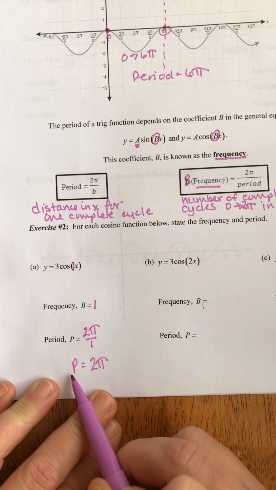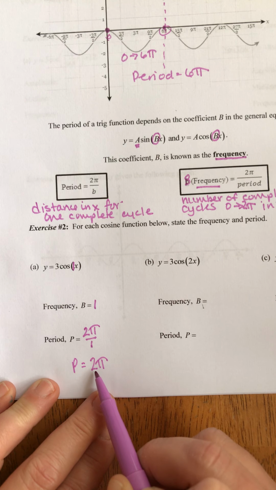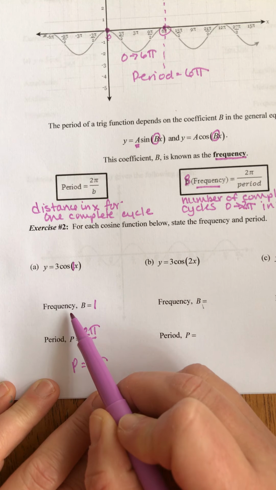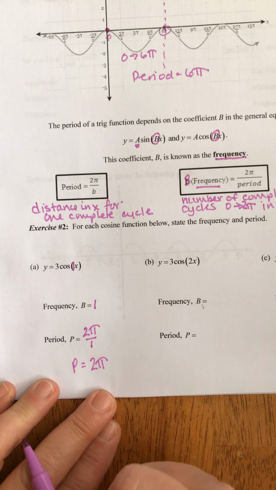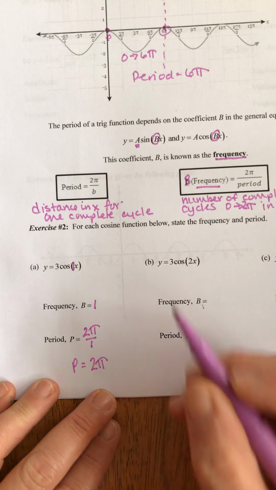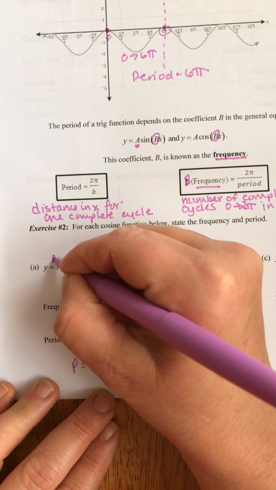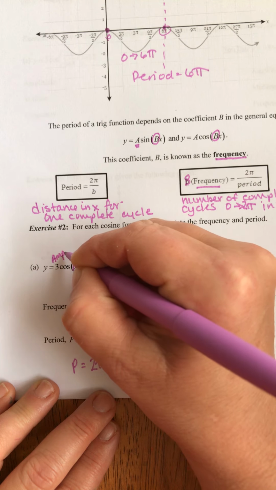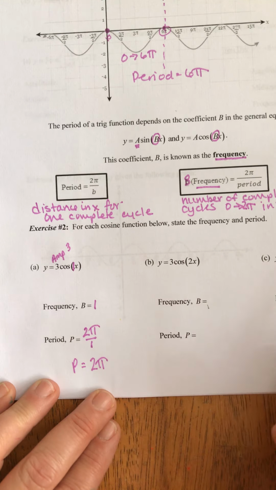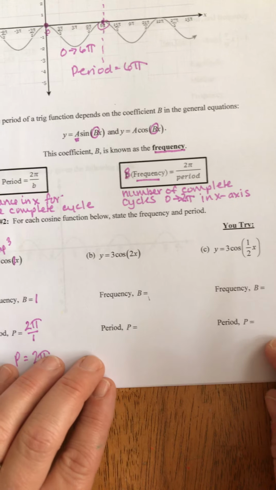So the period tells me in the distance of 2 pi, one cycle will be completed, okay? And that makes sense. Our frequency is 1 because the frequency is defined as how many complete cycles happen between 0 and 2 pi. And just to add a little something to connect what you had in the past, this 3 number here, your a value, is your amplitude, okay? Your amplitude is 3, which means it's going to go up 3 from the midline and down 3 from the midline.